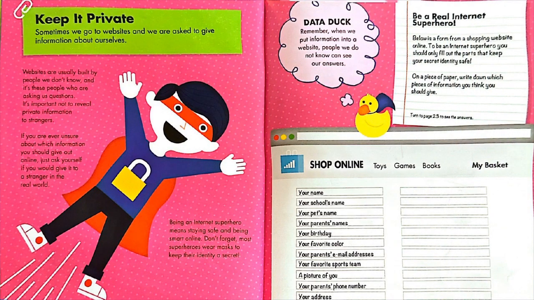Keep it private. Sometimes we go to websites and we're asked to give information about ourselves. Websites are usually built by people we don't know, and it's these people who are asking us questions. It's important not to reveal private information to strangers. If you are ever unsure about which information you should give out online, just ask yourself if you would give it to a stranger in the real world.